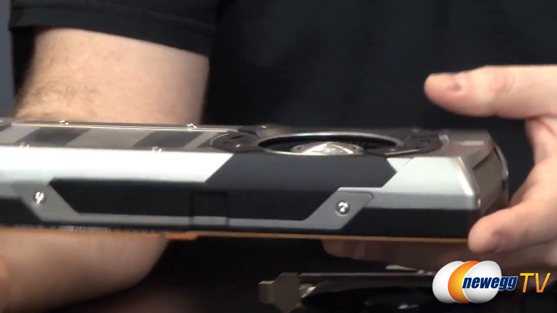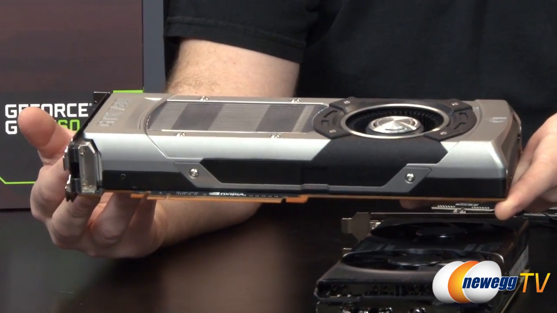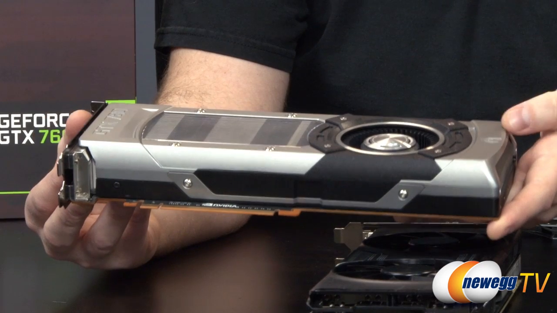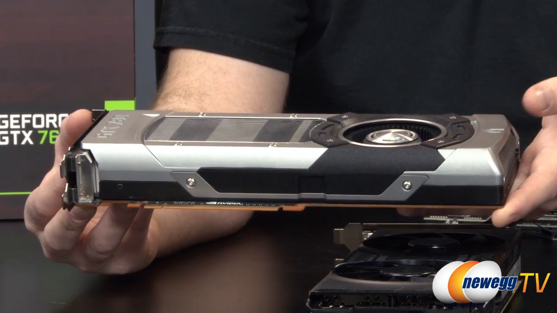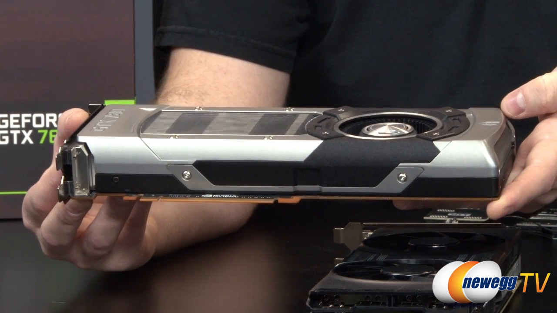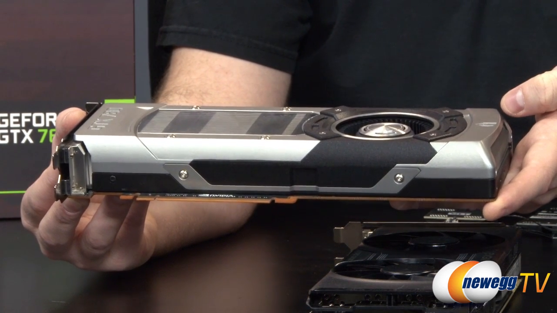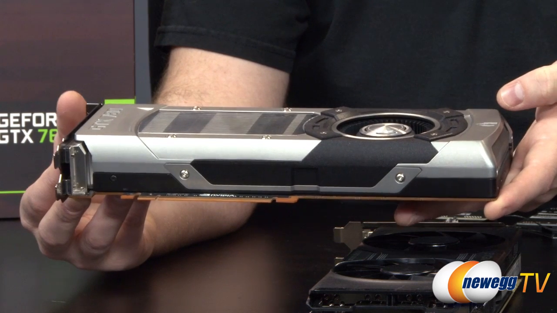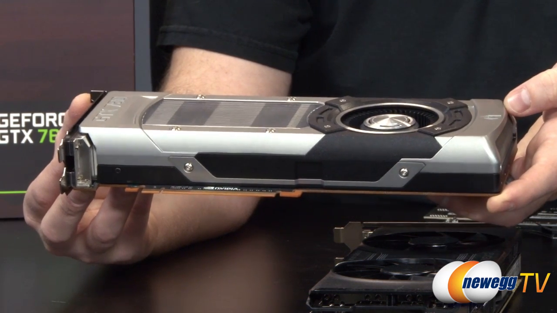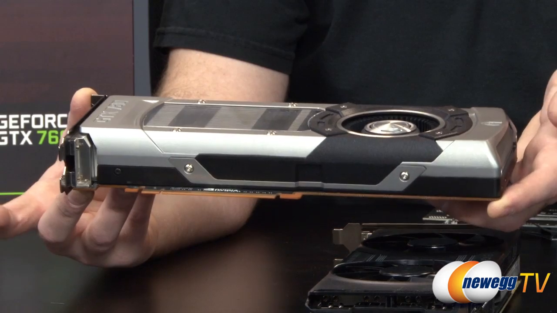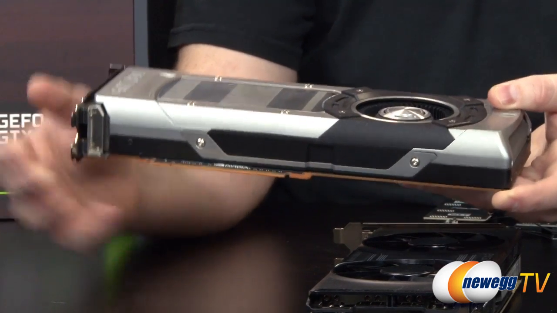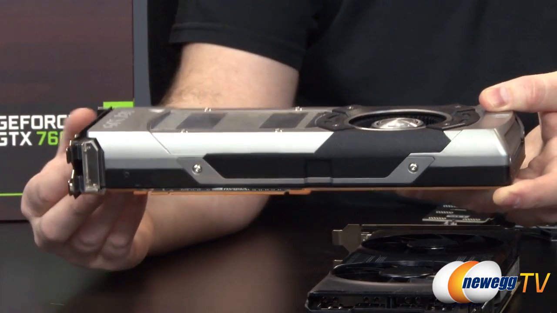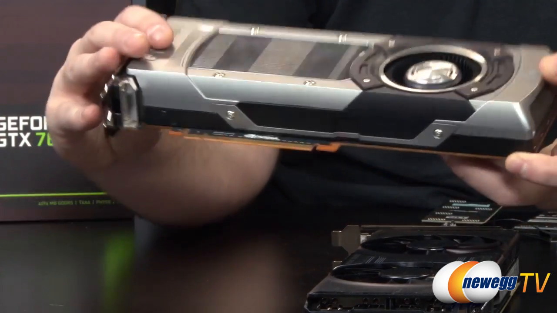First off, this is NVIDIA's reference design for the GTX 780. NVIDIA designed this card, and NVIDIA manufactured this card. However, you could not necessarily purchase this card directly from NVIDIA. You would need to purchase this from one of their board partners. Now, that's not to say that you can't get a card that looks exactly like this, but if you buy a GTX 780 reference design, it will look exactly like this, except every once in a while the board manufacturers will put some stickers on there or something like that to distinguish it a little bit more.